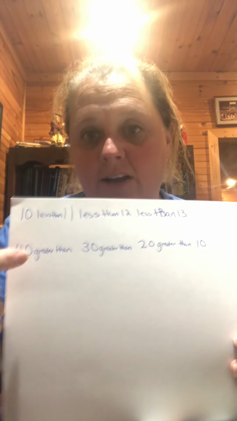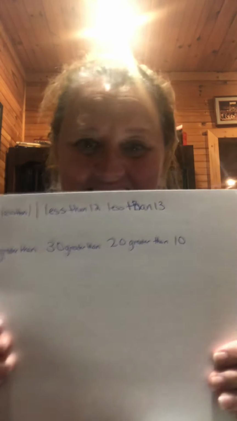So let's read it. 40 is greater than 30. 30 is greater than 20. 20 is greater than 10. Today we are reading left to right when we compare numbers. Let's do 13 and 23.